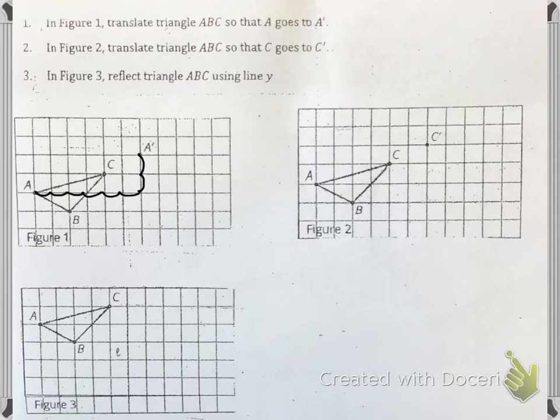So each point needs to move 6 to the right and 2 up. That would be B prime. And C prime, again, 6 to the right and 2 up is going to give us C prime. Connecting A prime to B prime to C prime gives us the same figure in a new location.